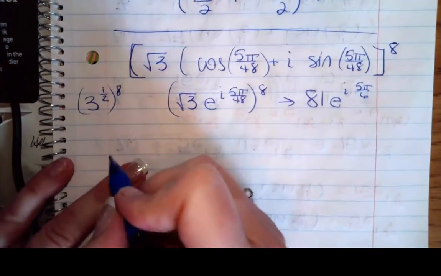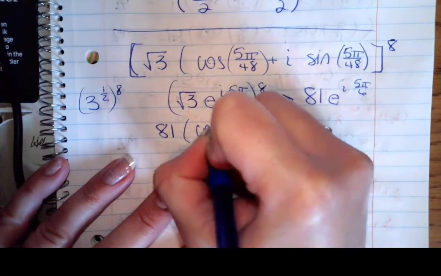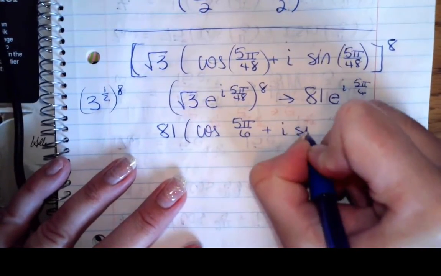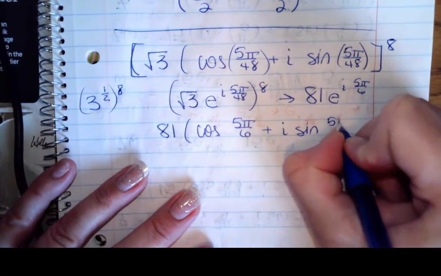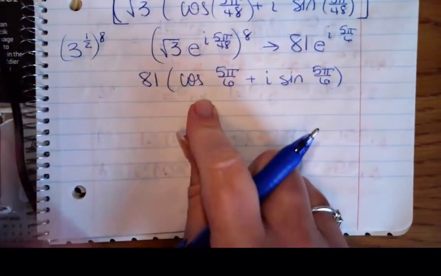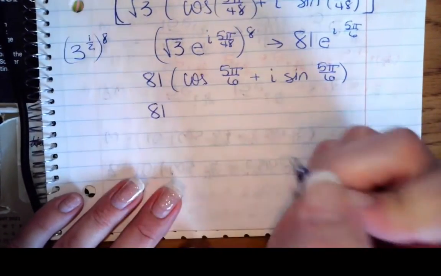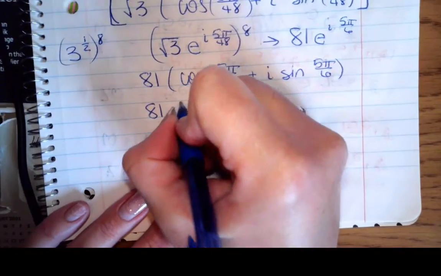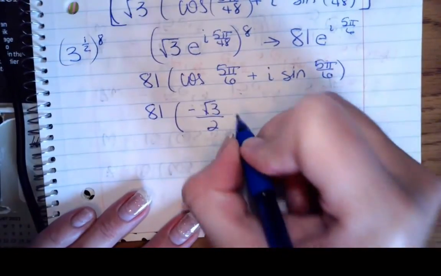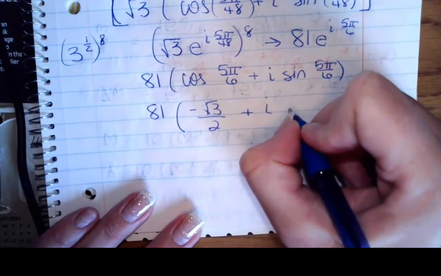So I need to convert back into rectangular, so go polar first. So polar is 81 cosine of 5 pi over 6 plus i times the sine of 5 pi over 6. So that's polar. Now go to rectangular, so I know these ratios. So 81, the cosine of 5 pi over 6 is going to be negative root 3 over 2, plus i times the sine of 5 pi over 6, which is 1/2.